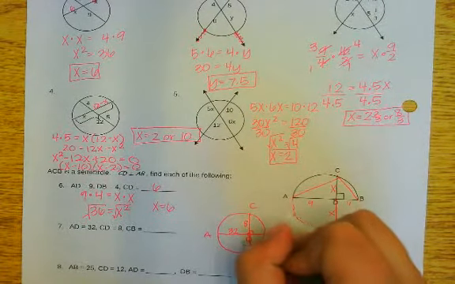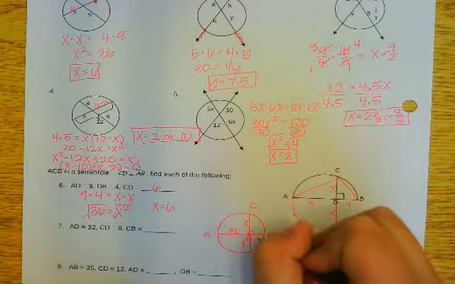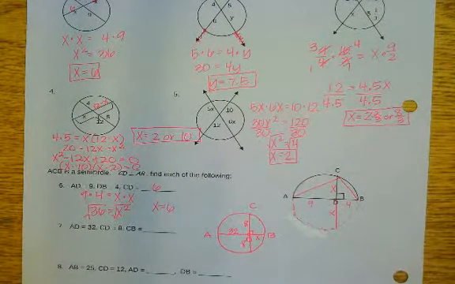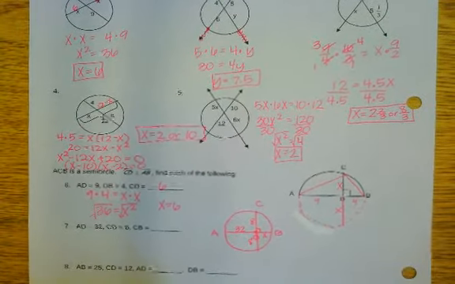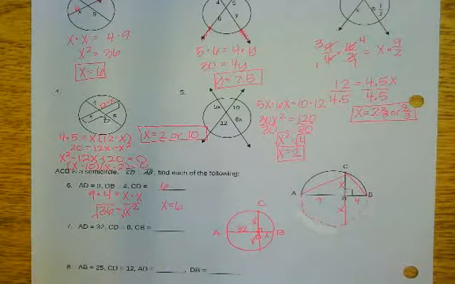The diameter is 80. CB, like the segment, not the arc, right? Right. Okay.